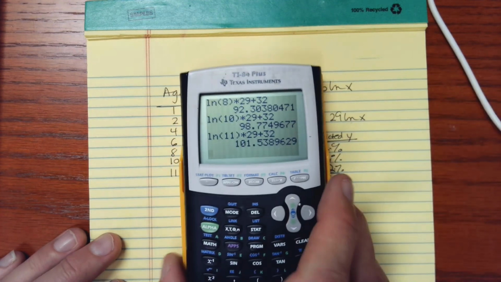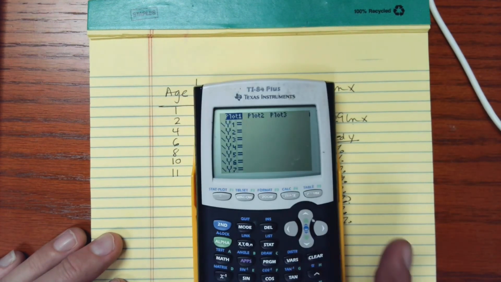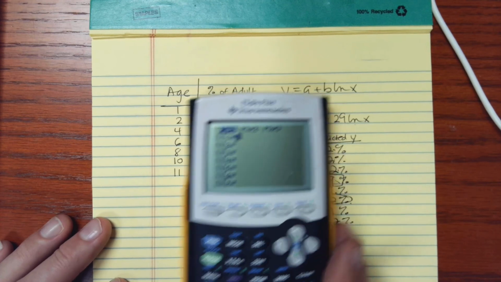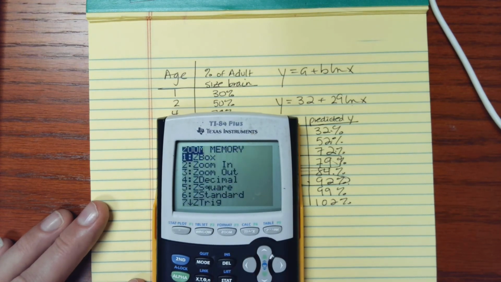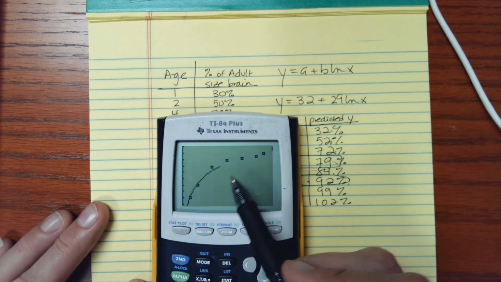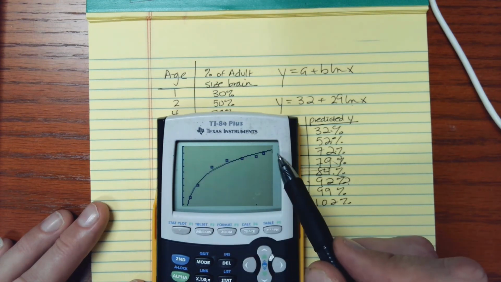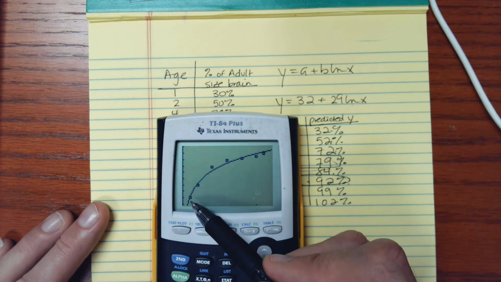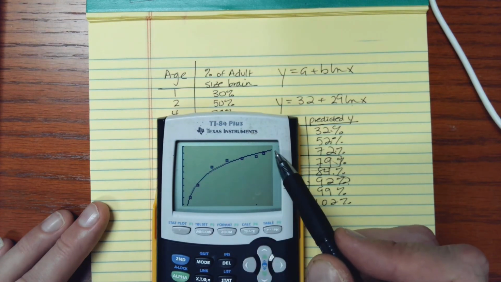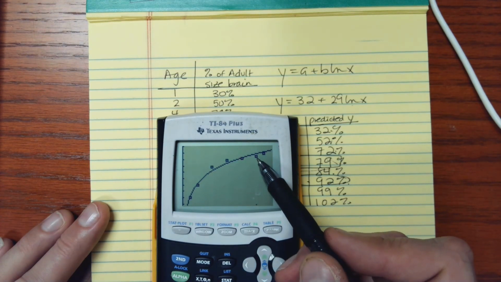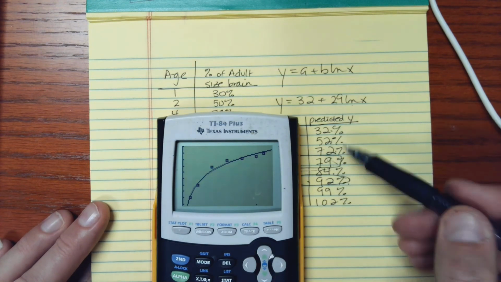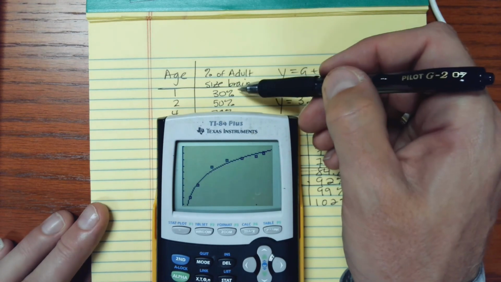If I look at my model relative to the scatter plot, so I'm going to add in here 32 plus 29 times the natural log of x, and go back to my scatter plot, but this time I add the regression line. Yeah, I can see that there's a pretty good fit. This line comes pretty close to my data points throughout. Sometimes the data is a little above the line, sometimes the data point is a little below the line, and we saw that when we compared the predictions to the observations.